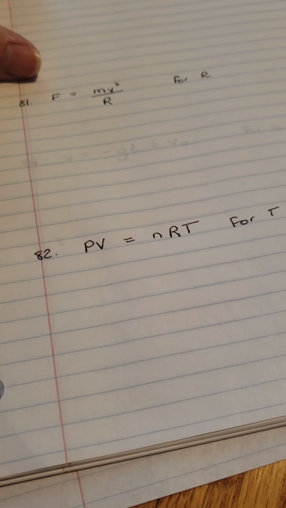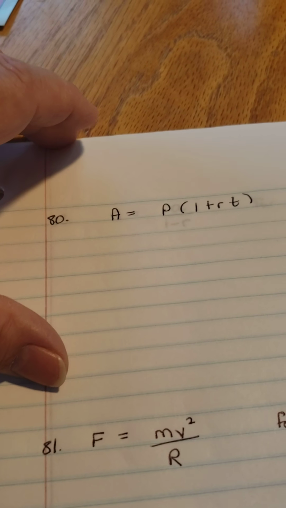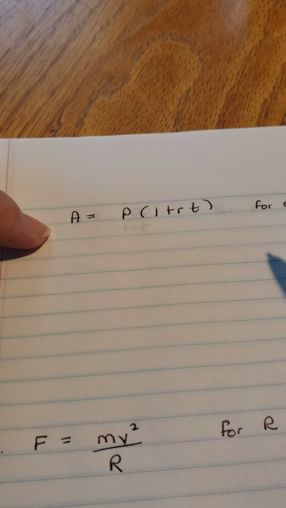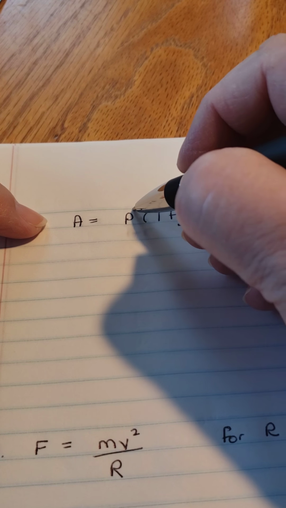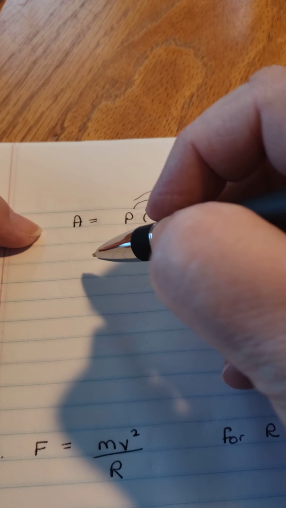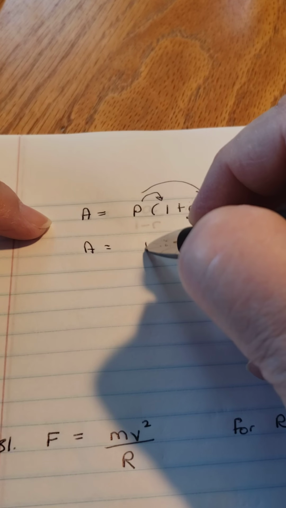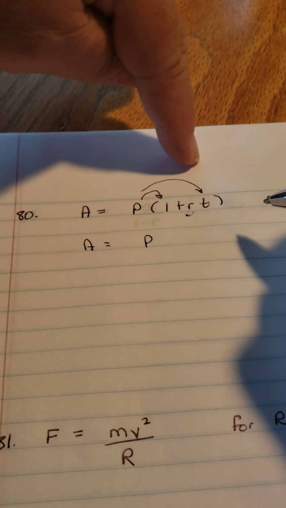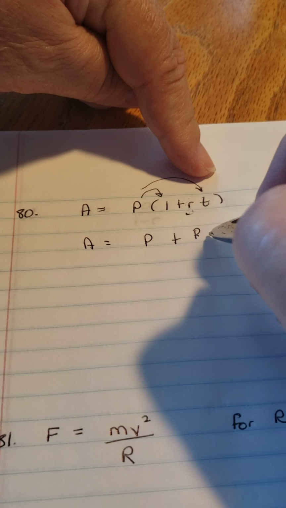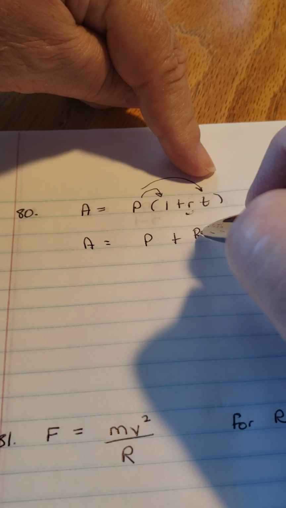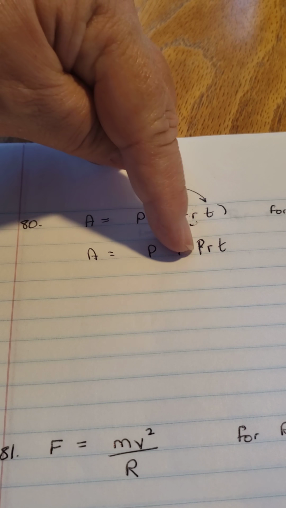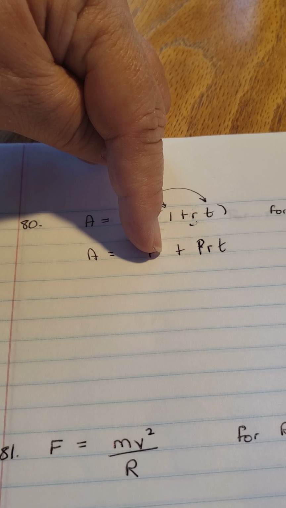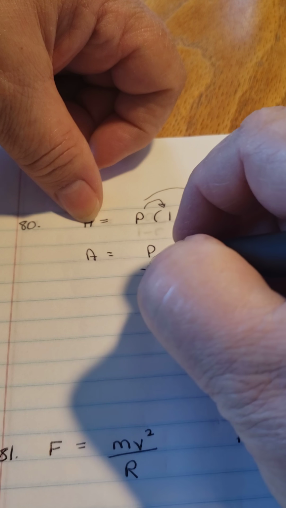All right, we're going to move on to number 80. And we're told in this problem to solve for this little r. And so the first thing I'm going to do is to distribute and get A equals P plus P times r times t. That's a P. And reminder, I'm solving for the little r. So I need to undo addition and subtraction first. So I'm going to subtract this P from both sides.